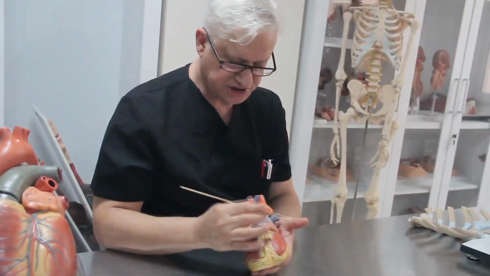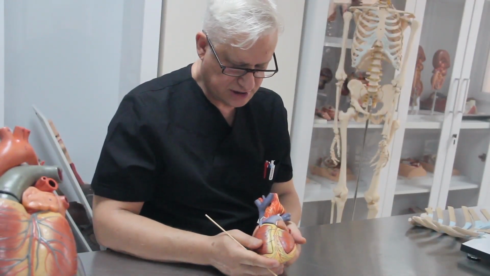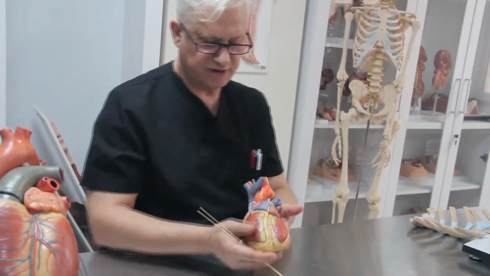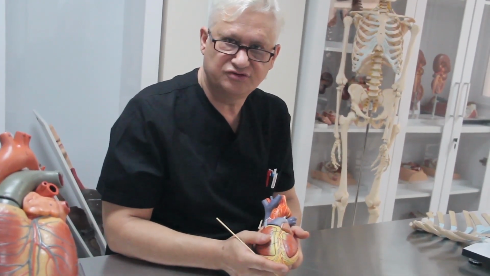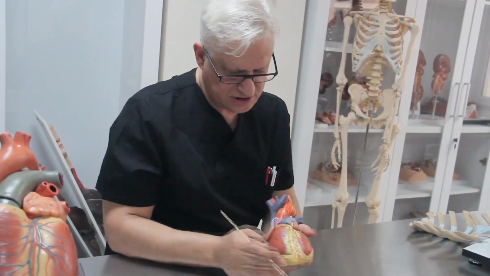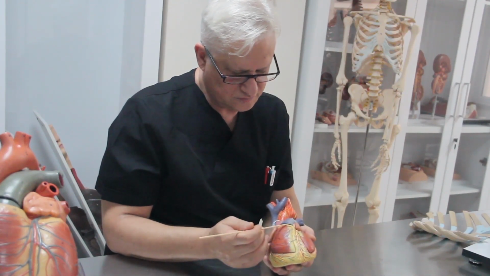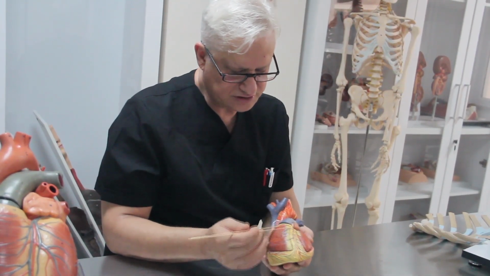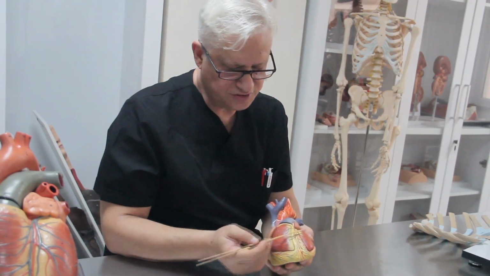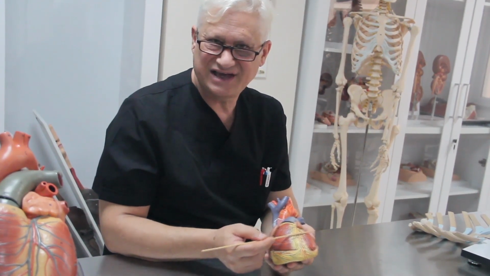The heart is an inferior shaped organ, around about 300 grams in males and 250 in females. This is the height here, from here to here, where the major vessels emerge. It's like 12 to 13 centimeters, and the width is 9 to 10.5 centimeters.